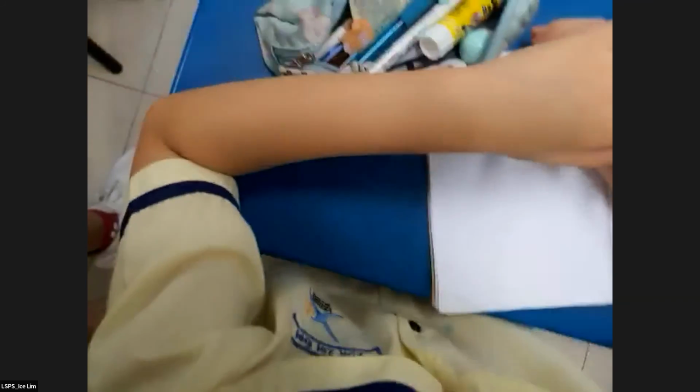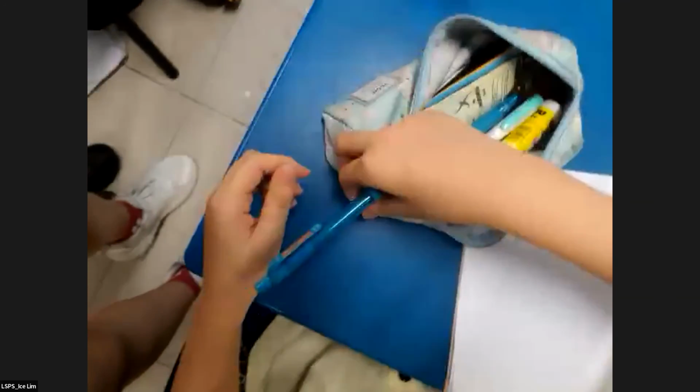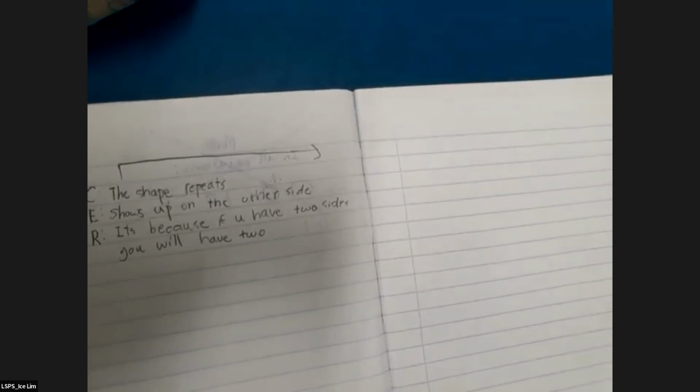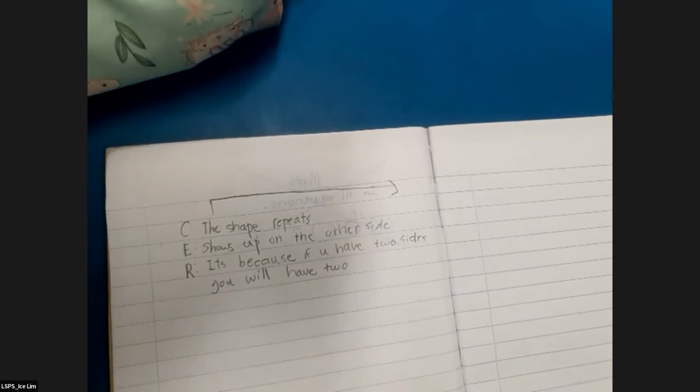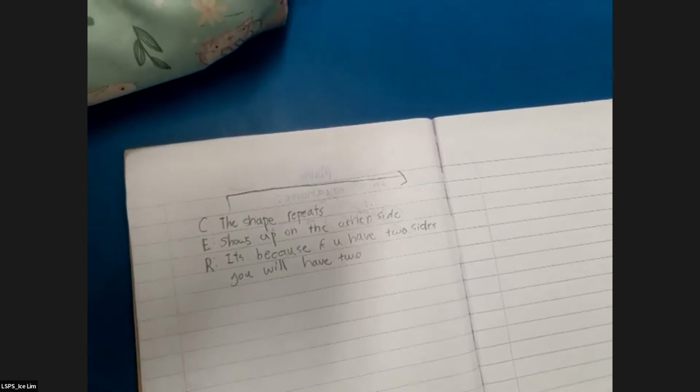Is it because, come on, there's no right or wrong answers, it's fine, okay? Because it's on two sides of the paper. So you have two. Okay, what happens when you fold the paper up? What do you get, actually? Come, Faham, I'll take a look first. There are no right or wrong answers, it's fine.